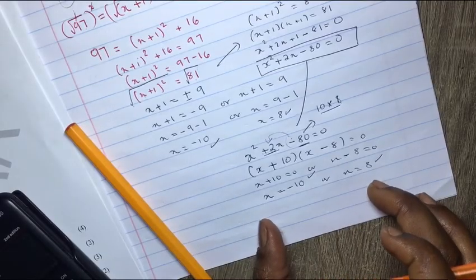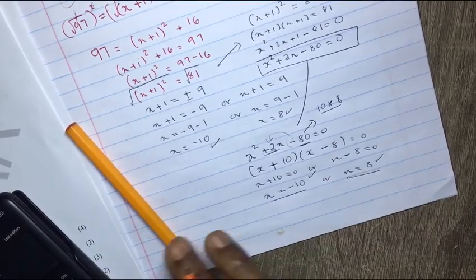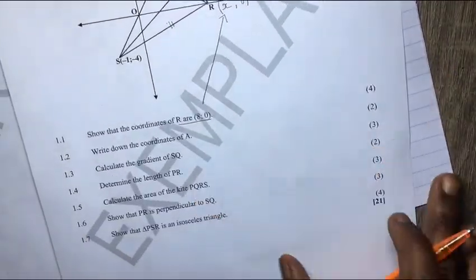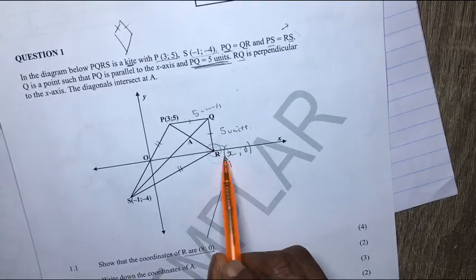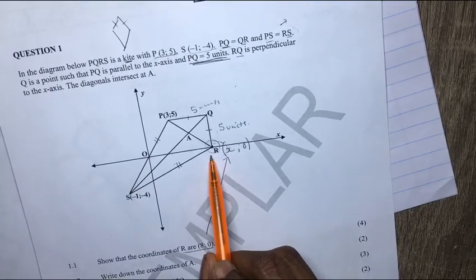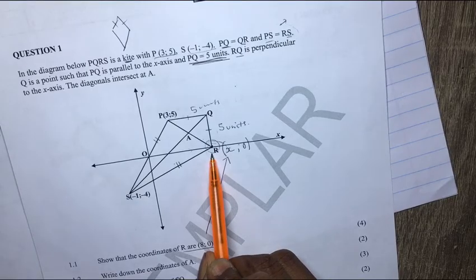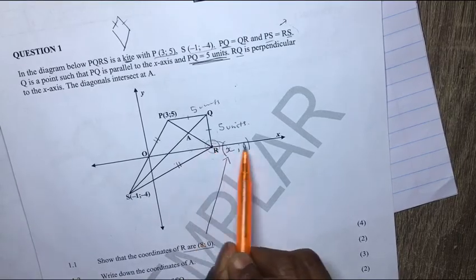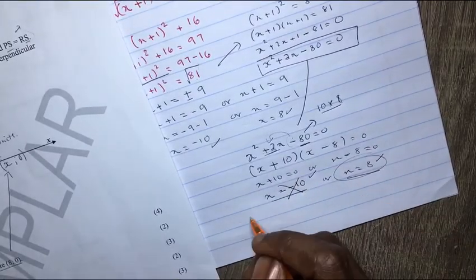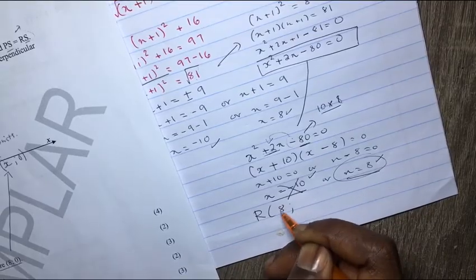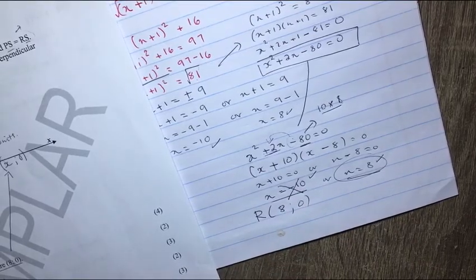Now listen carefully. You have two values of x. We need to choose. So how do we choose? We go back to the diagram. We look at which quadrant our coordinate or our point is. So the coordinate is at R. Can you see? It's in the first quadrant, and we know that in the first quadrant x is positive. So I'm going to take the positive and say R is 8, a positive 8 and 0. I hope you get it. Okay, write down the coordinates of A. Let's go on.